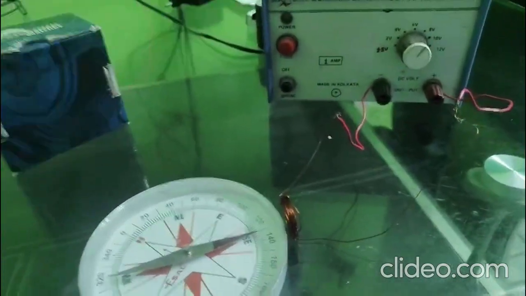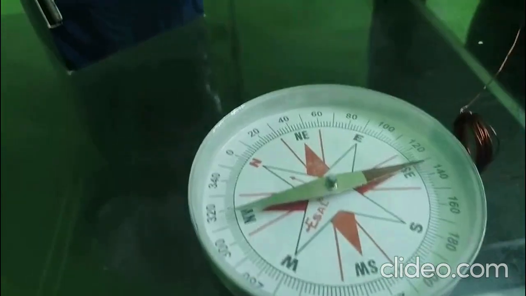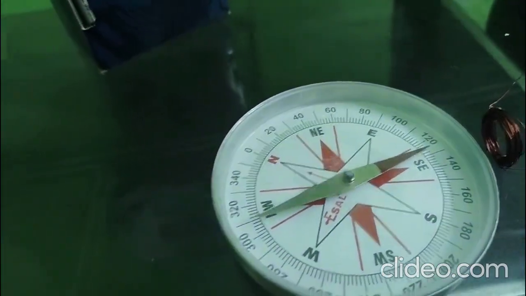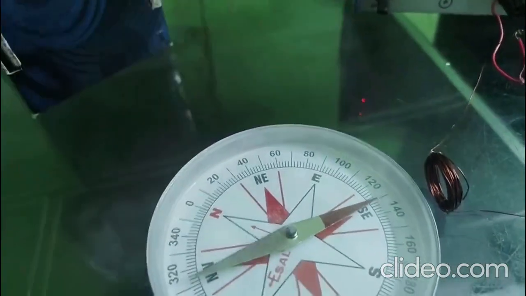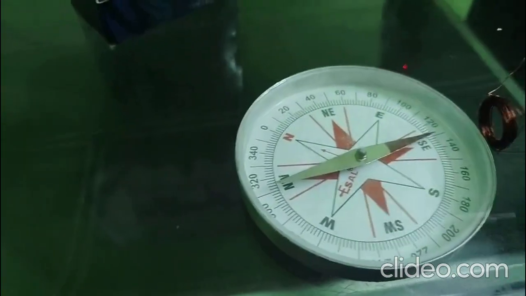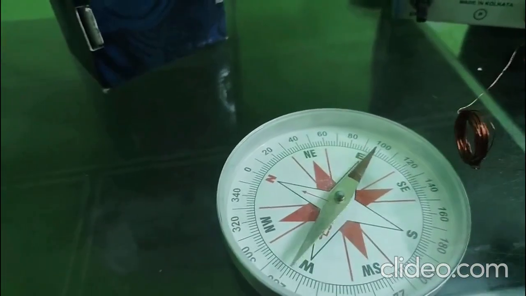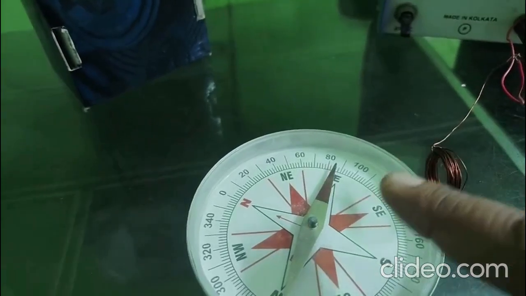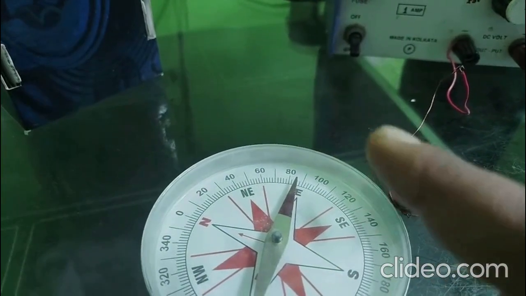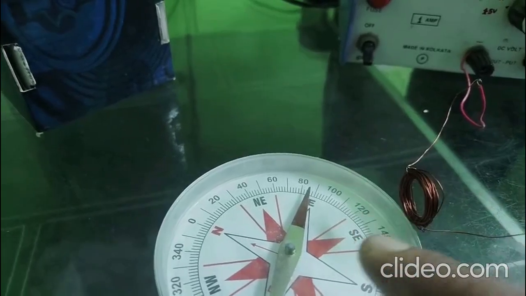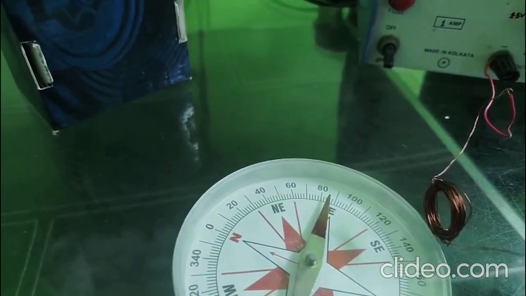To see whether a magnetic field is produced or not, I have placed a magnetic needle here. The red one is the north pole. Now once I switch the power on, you can see that this deflects. That means a north pole is produced here. That means current is coming from here and then moving in the anti-clockwise direction, and this anti-clockwise direction produces a north pole here, and this north pole actually deflects this magnetic needle.